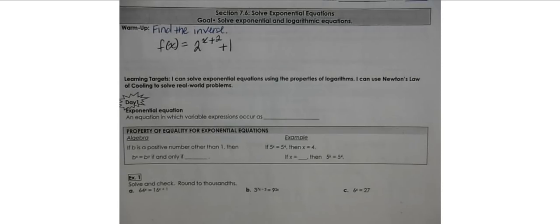Hi everyone, today we are going to learn how to solve exponential equations. Before we get started, I would like you to complete this really quick warm-up.